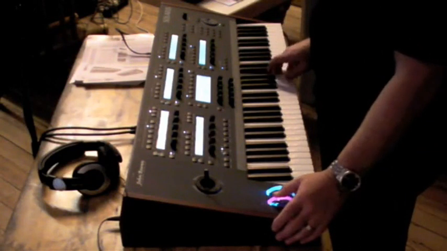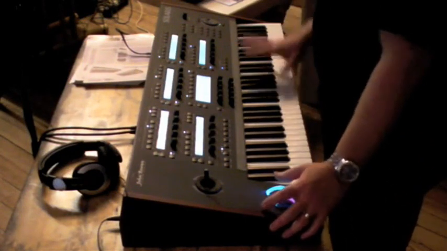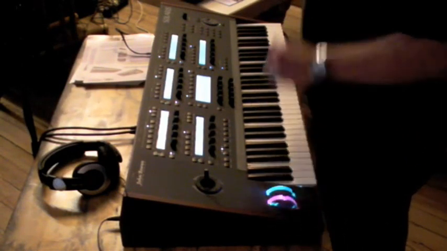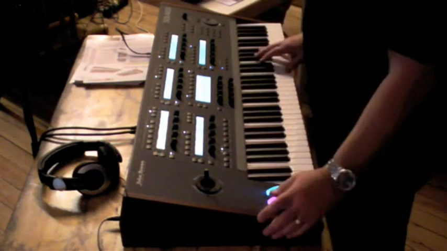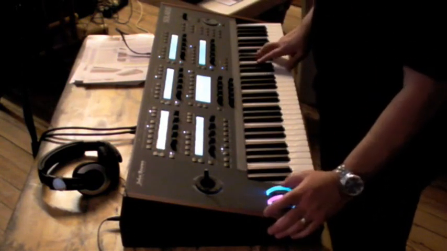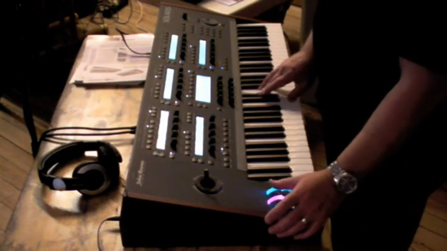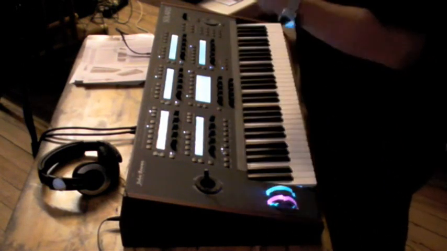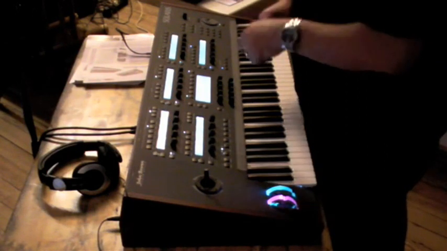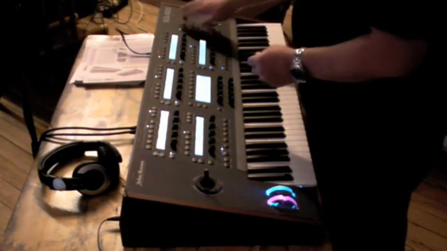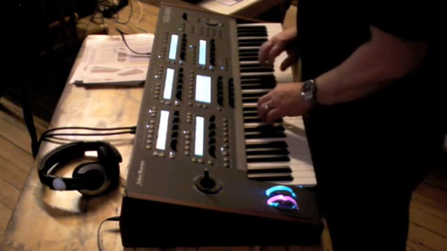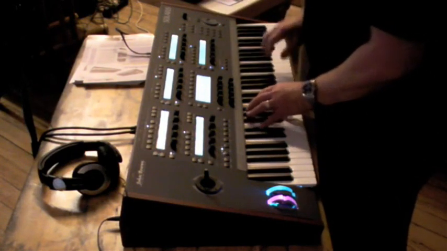You can just bear down, let up, as you wish the sound to progress, right? So it's, again, another way to use this rotor function without getting too much more into it, but that's that.